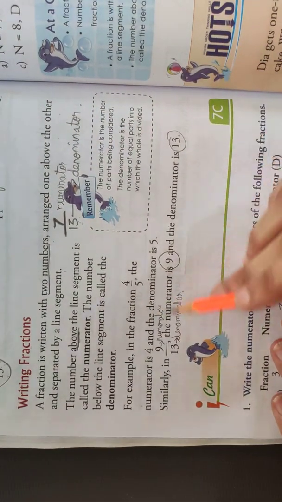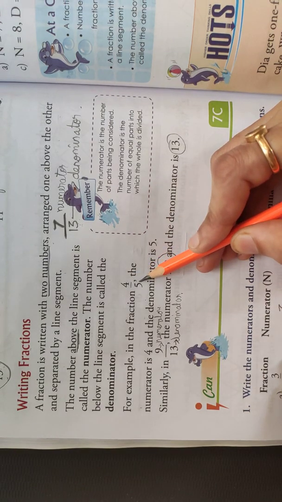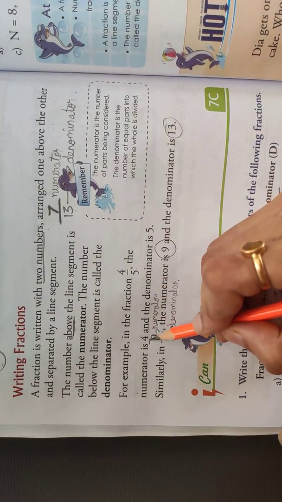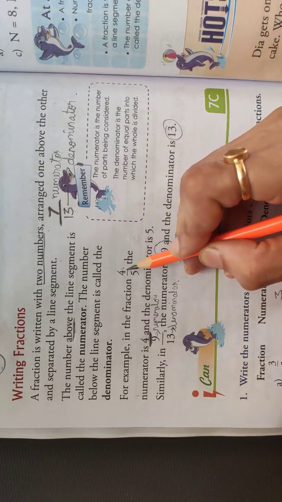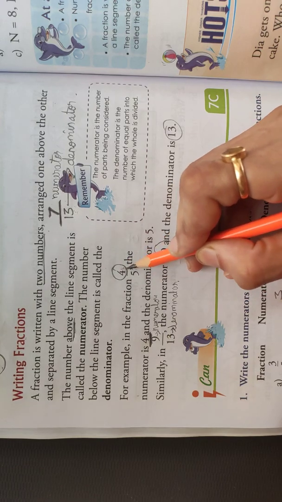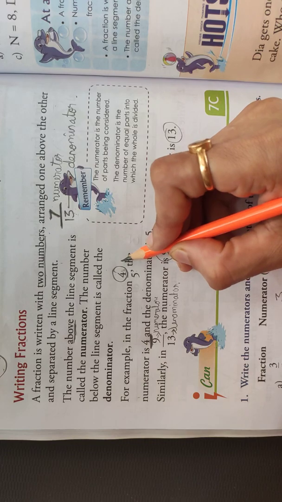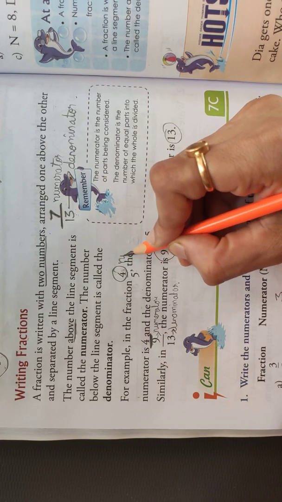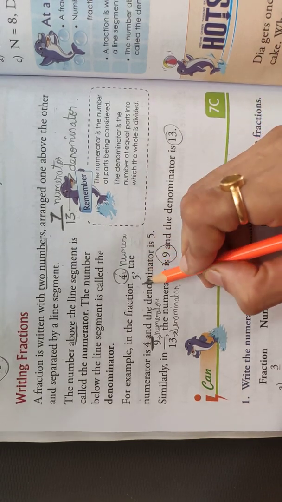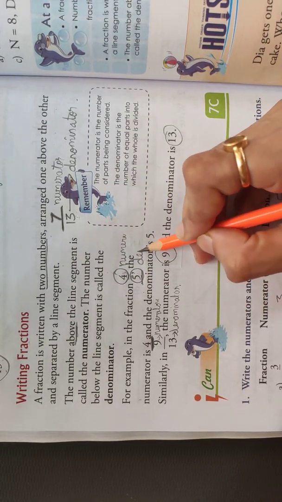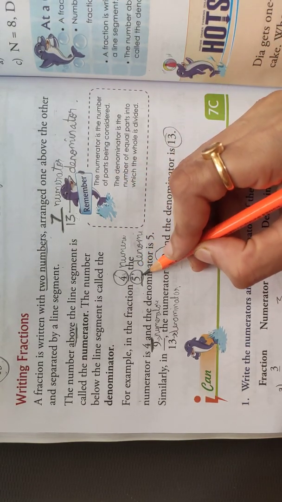For example, in the fraction 4 upon 5, what is the numerator? This is the numerator because it is above the line segment. And this 5 is the denominator, because it is below the line segment.